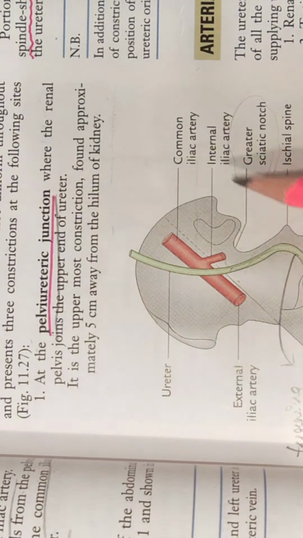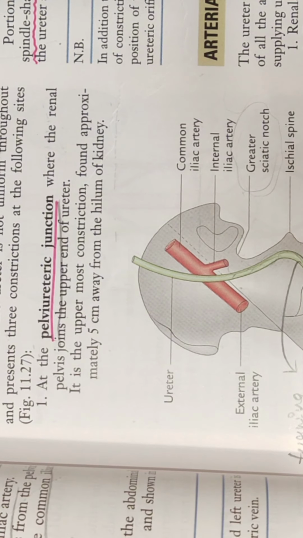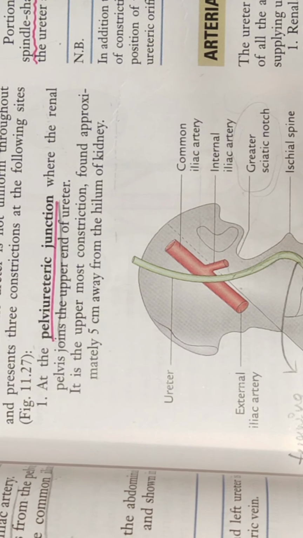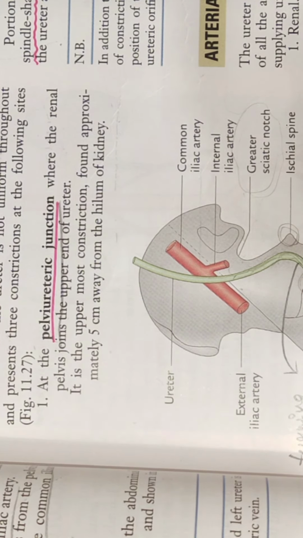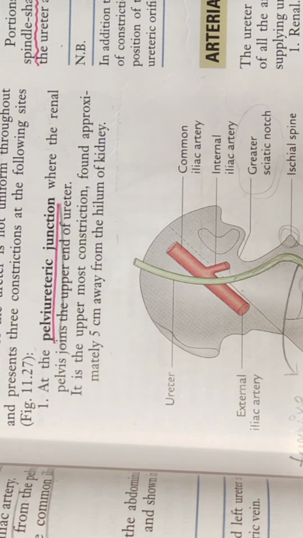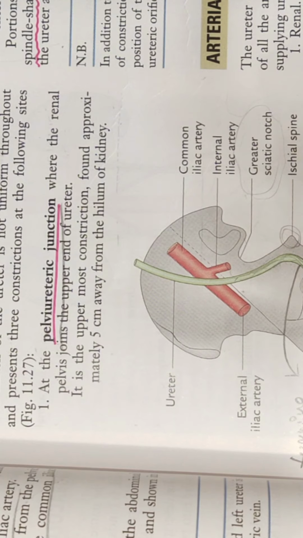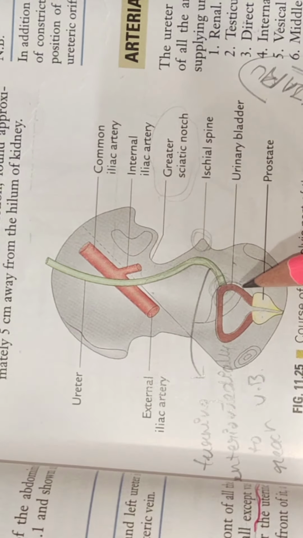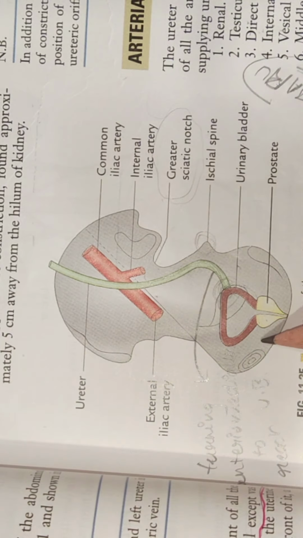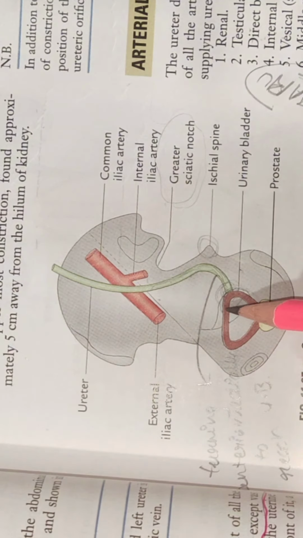Then it runs downwards obliquely and reaches the urinary bladder. It is passing through the ischial spine. Here there is the ischial spine, and it reaches the base of the urinary bladder, at the lateral angle of the urinary bladder. It is also called the trigone of the urinary bladder. It is passing near the lateral angle of the urinary bladder and finally reaches the ureteric orifice, which is nothing but the opening of the ureter.